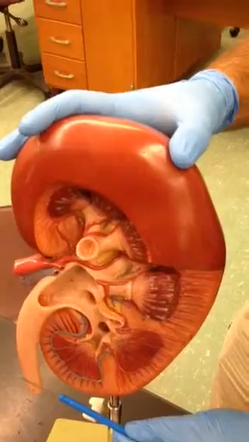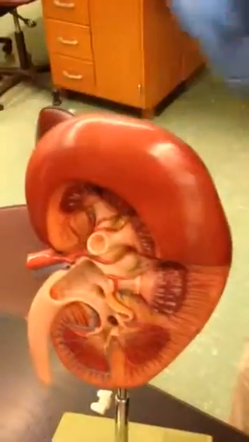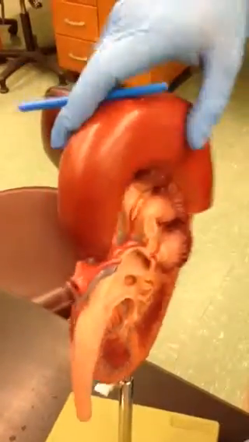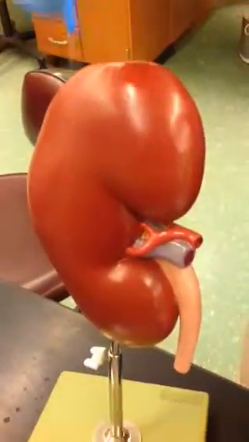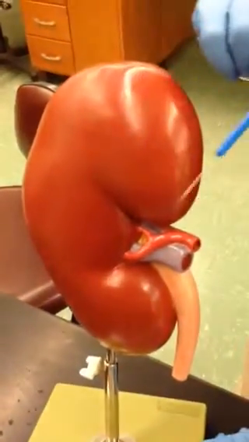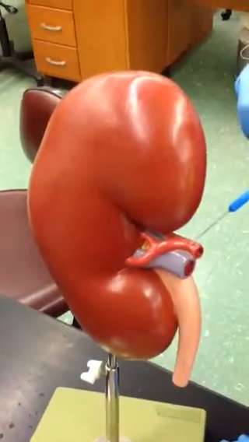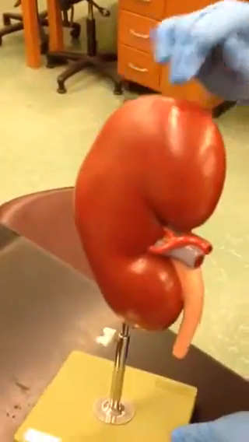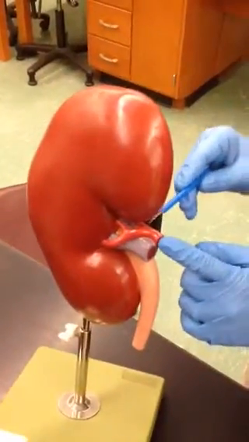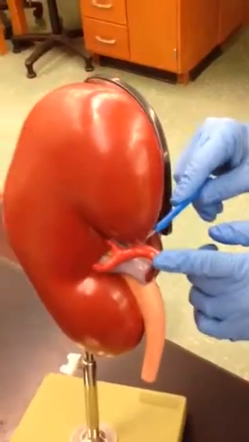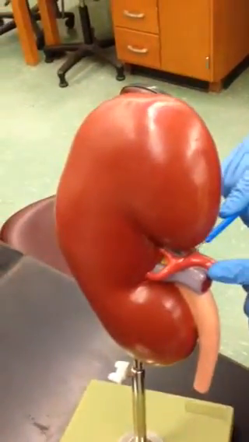Okay. Next, we'll spend some time talking about the blood flow through the kidneys. And so we're going to turn it around so we can see the outside of the kidney, the exterior view. And the first blood vessel that you need to identify is a red blood vessel here, and this is the renal artery. Now, the renal artery on this model is only going to be from this segment to just about here. So between these two pointers, or my finger and the pointer, this is the renal artery.